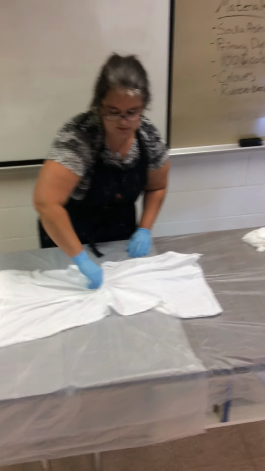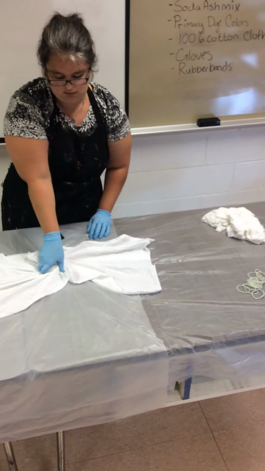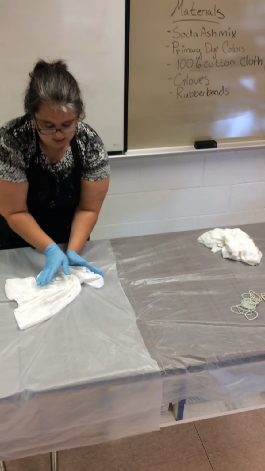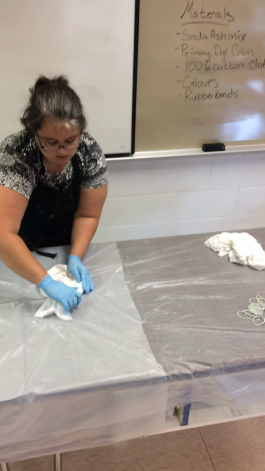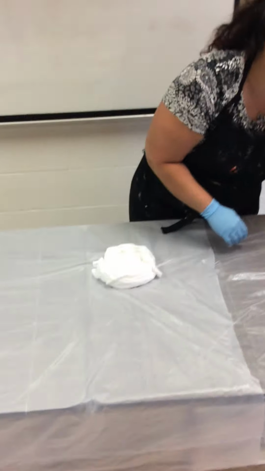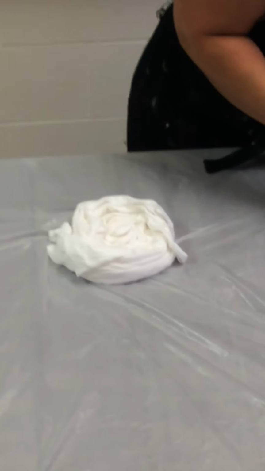And keep that twist super tight, as tight as you can. If you start using your other hand to kind of guide it through. And now we have a circle. Did you guys see it?